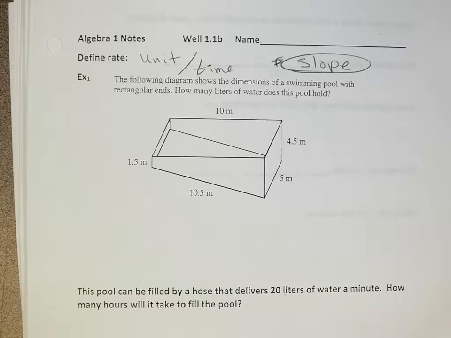So let's take a look at this example one, okay? It's a swimming pool. We're going to find, first of all, the volume of it. We're going to find out how many liters it holds. So when I take a look at this pool, it's kind of a weird shape, isn't it? It looks like a fun pool. It's pretty deep. It's 4.5 meters. It's a good deep pool.